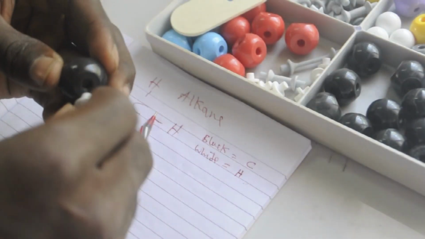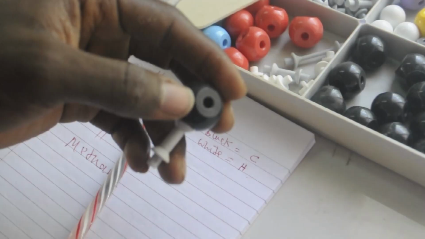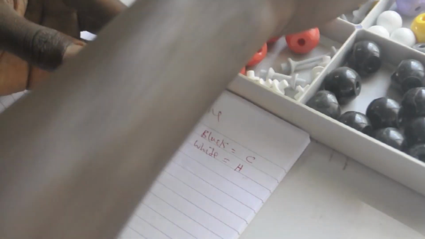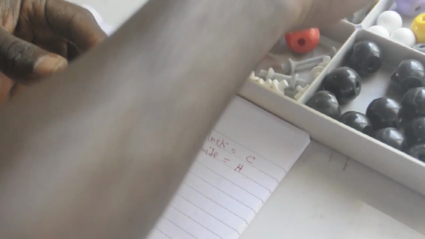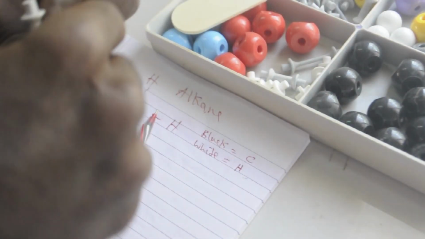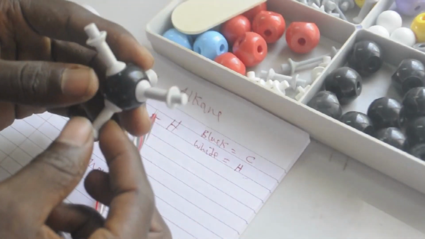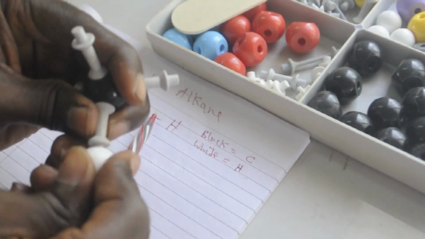Now let's fix our carbon here. So you see, carbon is having how many bonds? 4 bonds. Now from there we start fixing our hydrogen. That's the white ball.